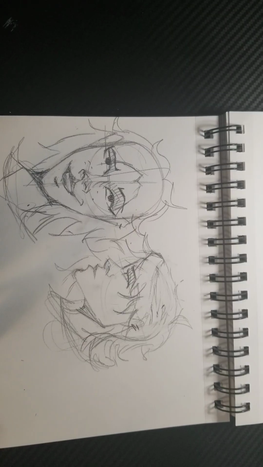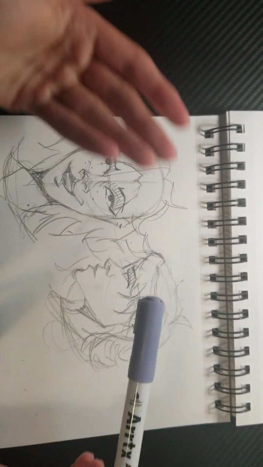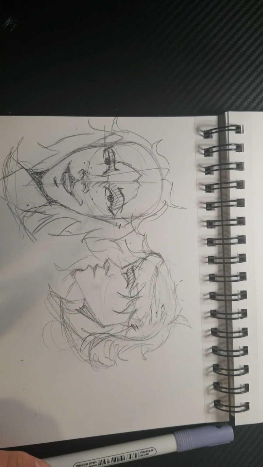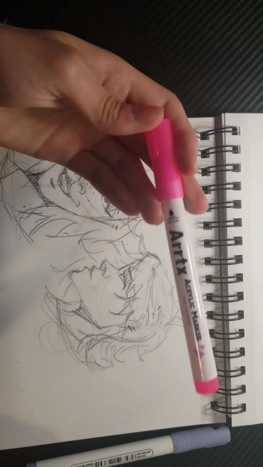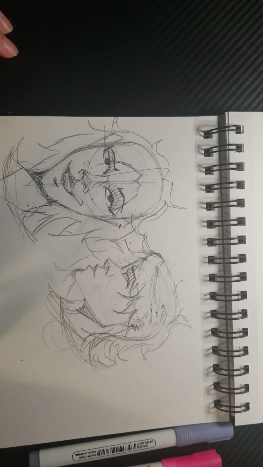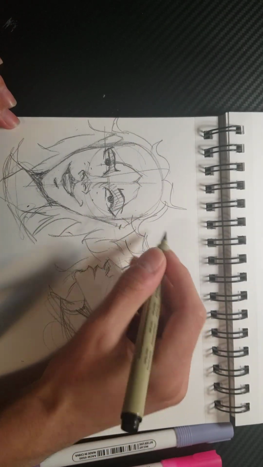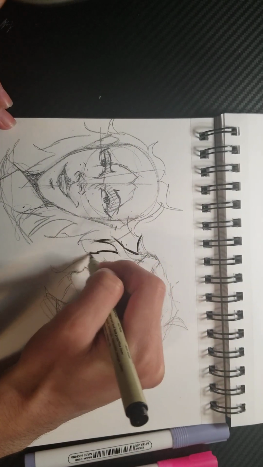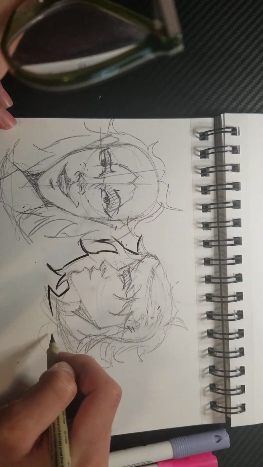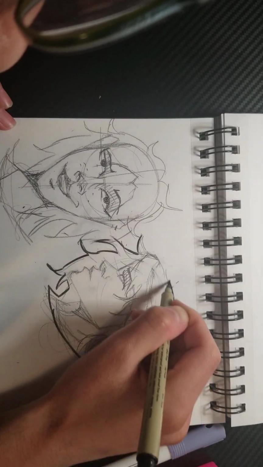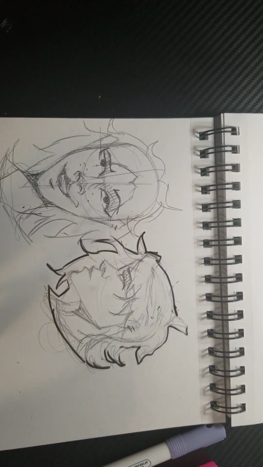So the colors I'm gonna choose for this, I was gray for sad, and for happy I might do pink. Pink's always my favorite color for doing happy. And before that, I might do some outline over here, and outline my character.